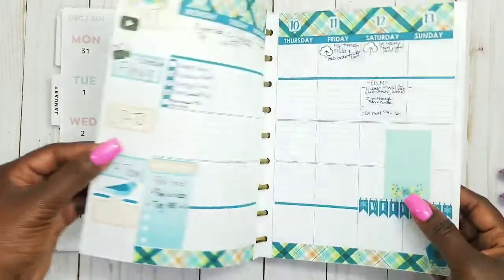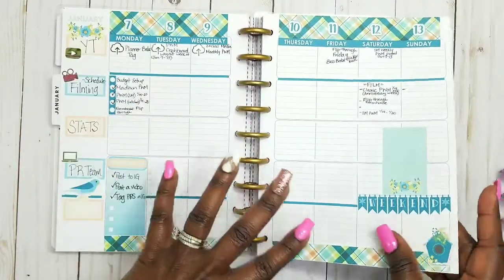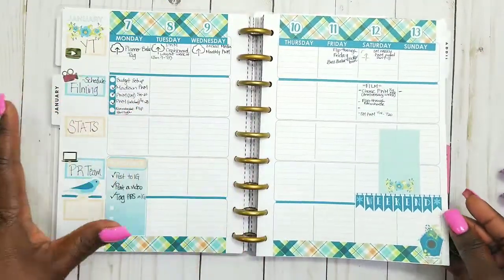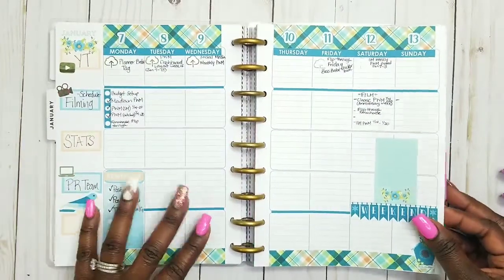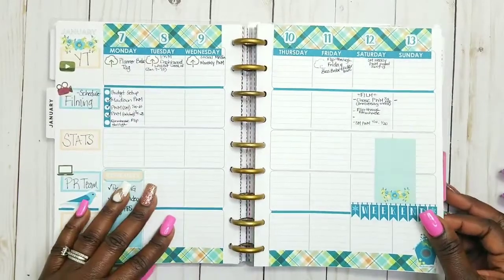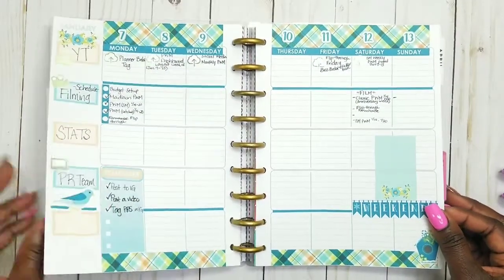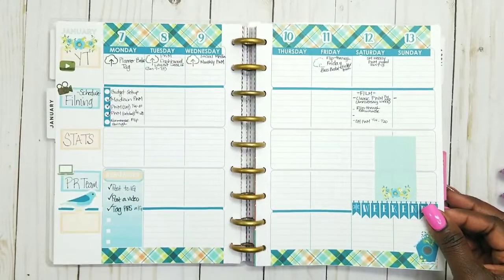So you won't see a lot of my pages decorated because I just didn't decorate. Life happens. I am a mom of 3, and sometimes I didn't get to planning for my social media on those days, and I didn't feel like backtracking would be fair, and so I just left it as is.